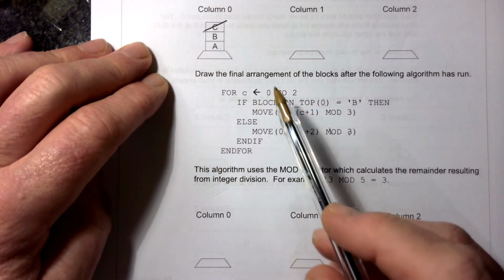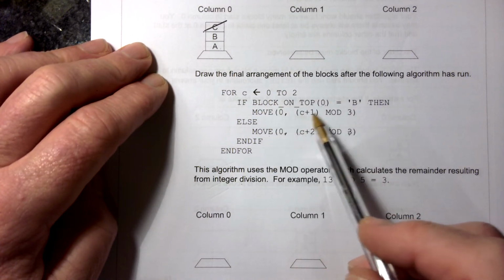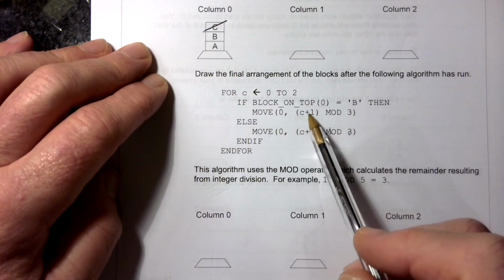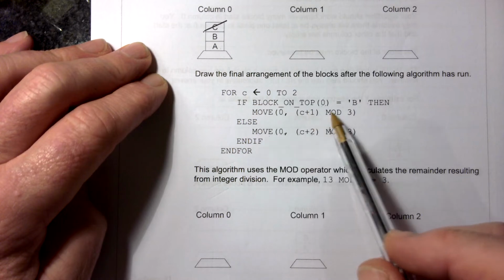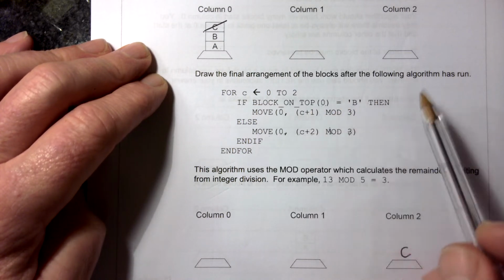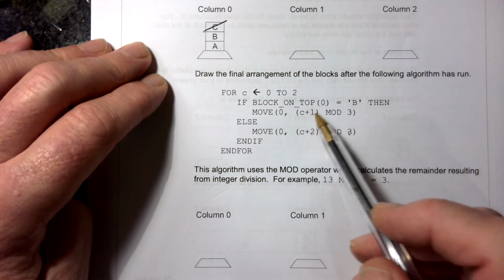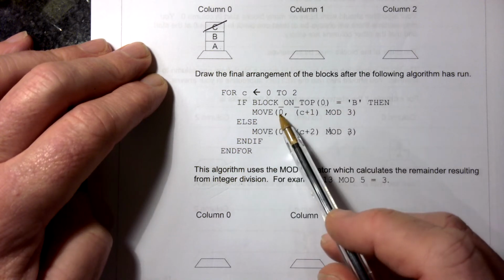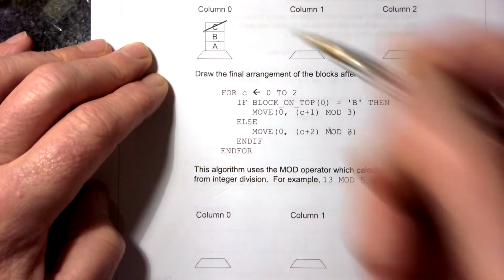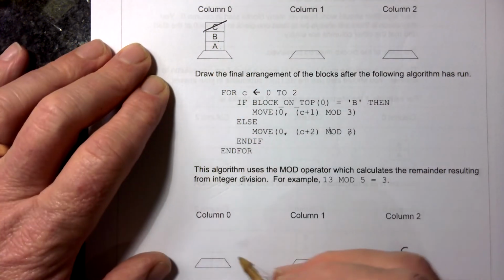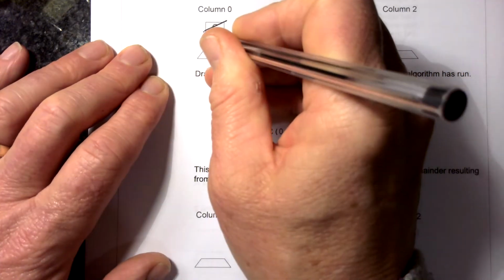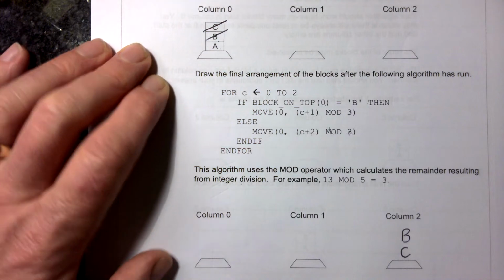C is 1. We've reached 1. So C plus 1, 1 plus 1 is 2. 2 mod 3. Well, again, it's the same as last time, isn't it? Divide by 3 and the remainder. 2 divided by 3 is 0, remainder 2. So C plus 1 mod 3 is 2, so we're going to move 0 to 2. What's at 0? At 0 is B. So we're going to move B from 0 to 2. Cross it off to tell us it's gone.